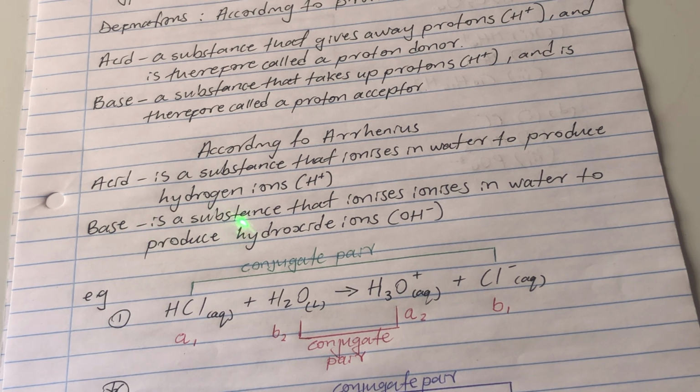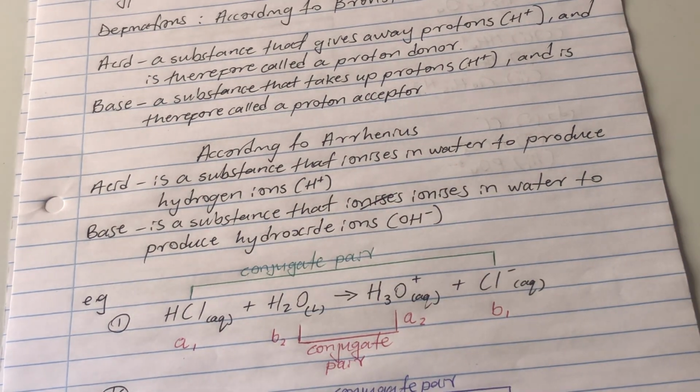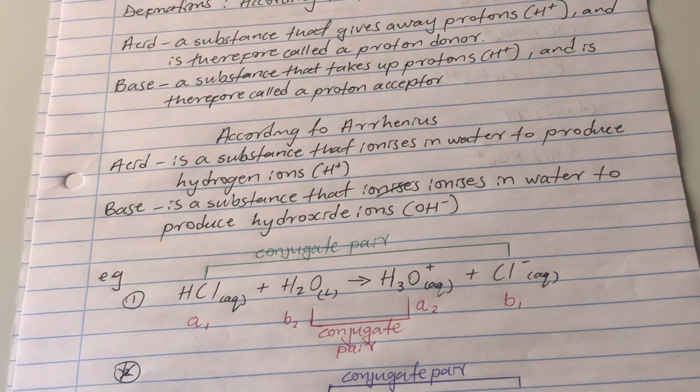Base is a substance that ionizes in water to produce hydroxide ions. When this base ionizes in water, OH minus will be produced.